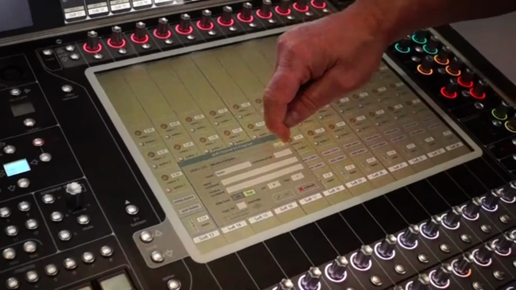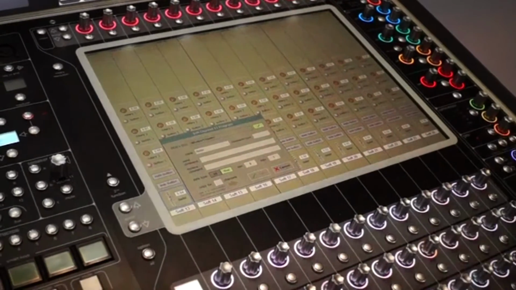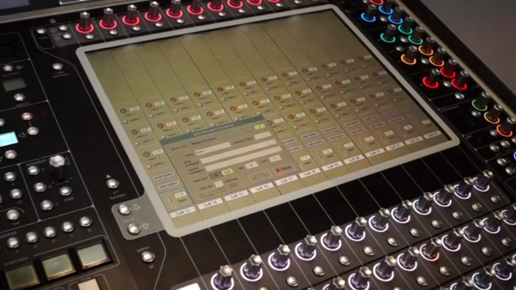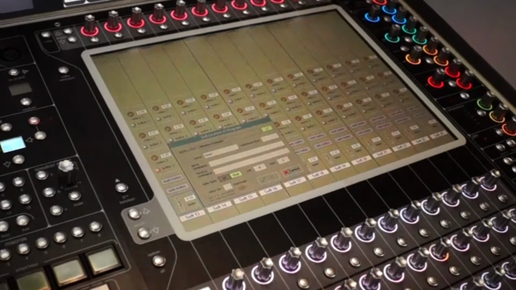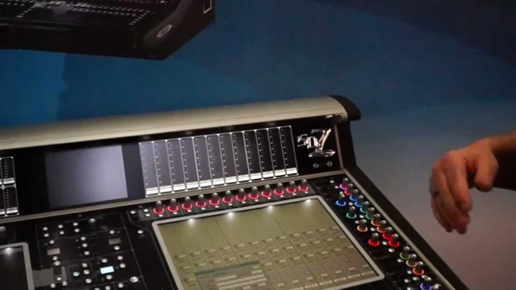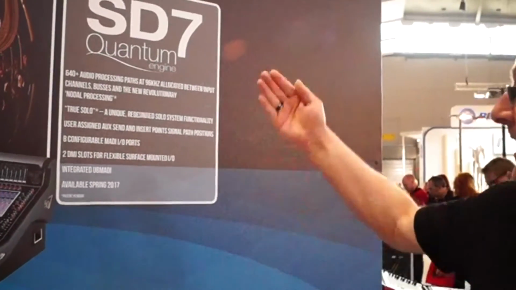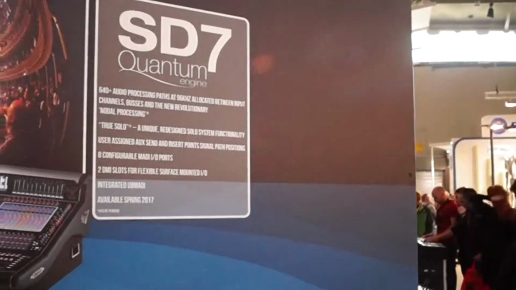That will enable you ultimately to control, with this standard layer on the surface, any number of external devices, such as a DAW. So you can have a DAW controller, external effects units, maybe amplifier controls. Possibilities are endless there. So that's a few of the new features and some information about the Quantum 7 engine.